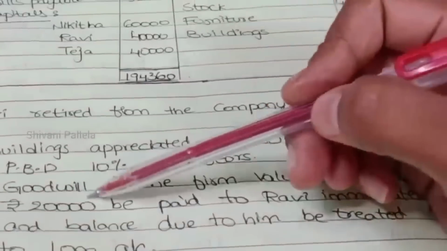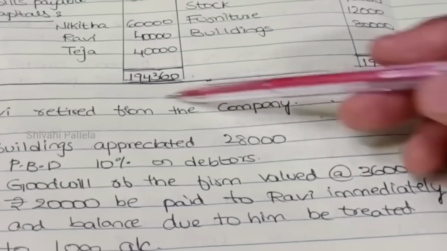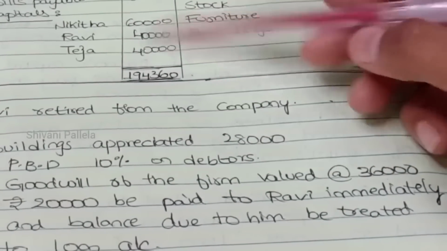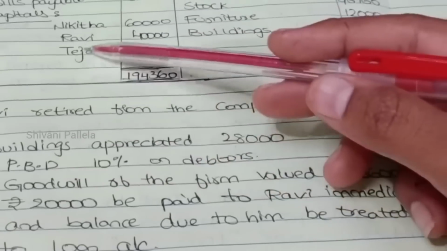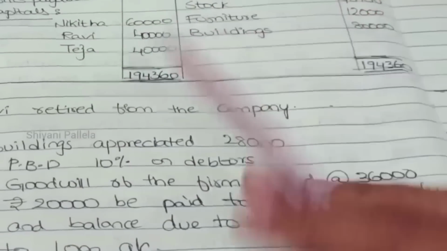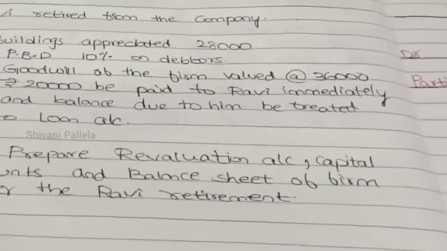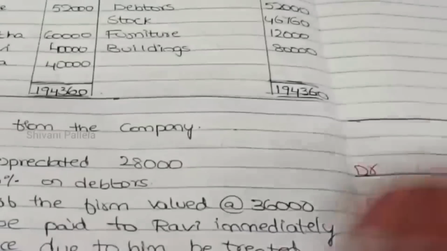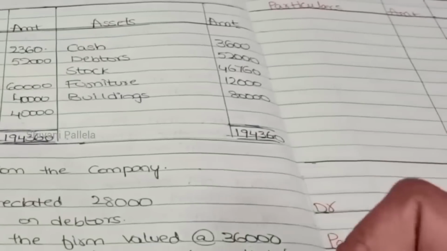And 20,000 is to be paid to Ravi immediately. Ravi is retiring. The remaining partners, Nikita and Teja, are paying 20,000 to Ravi immediately. Prepare the revaluation account, capital accounts and balance sheet. To prepare the revaluation account, what will come? Assets increases and decreases, what will that become?